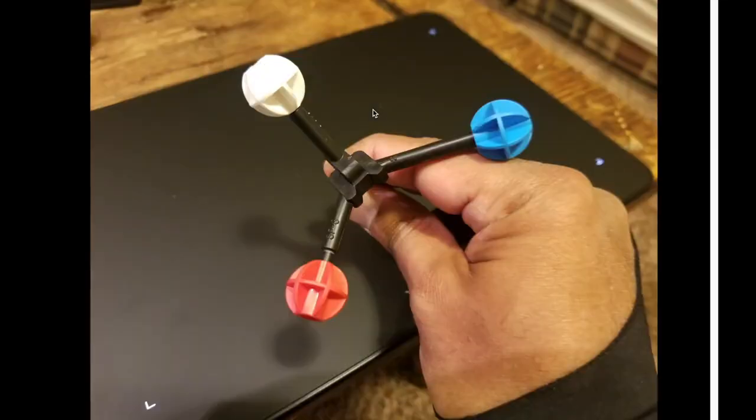So here's that molecule that I was holding up earlier. Now, if I were to follow along with those in order of priority, remember, red is the first priority, so that's probably the highest atomic number of the 3. Then comes the white one, then the blue one. Now here, if I follow that arc, that is the R designation.